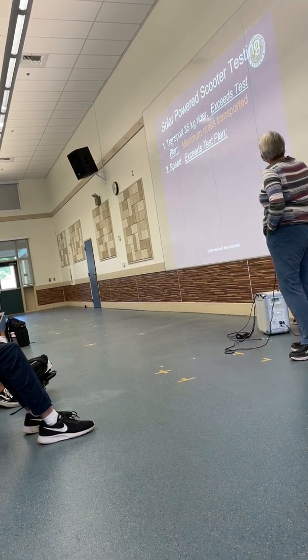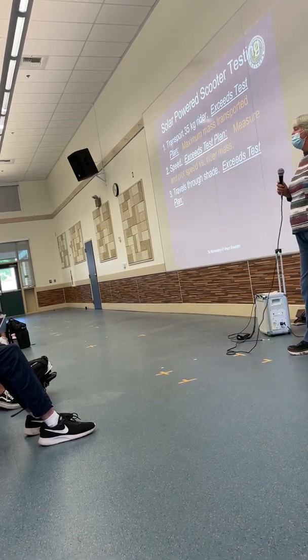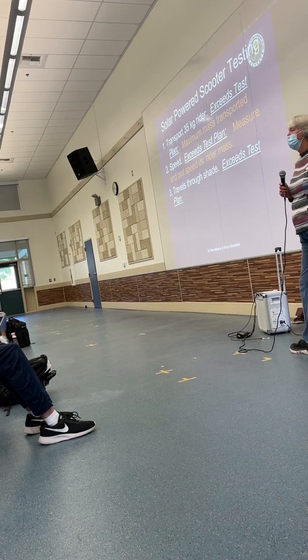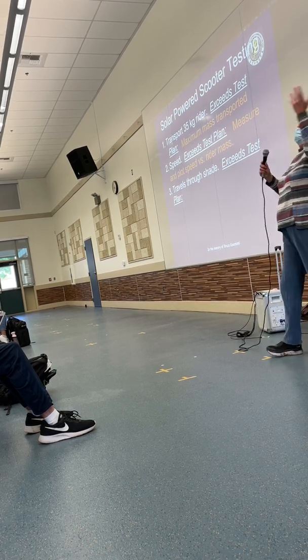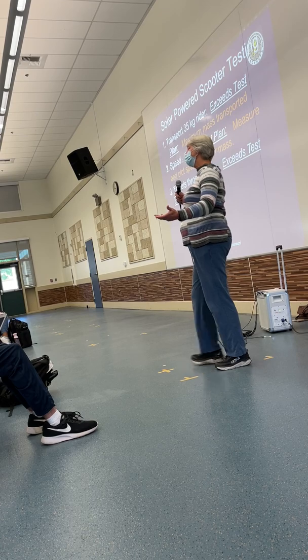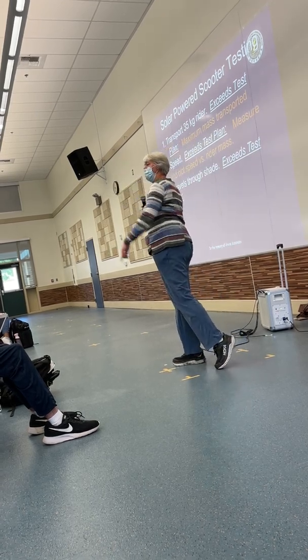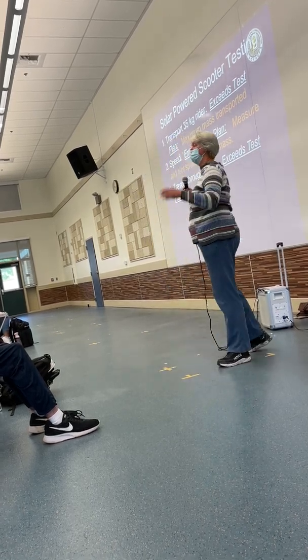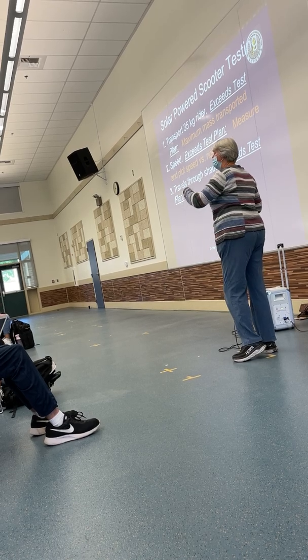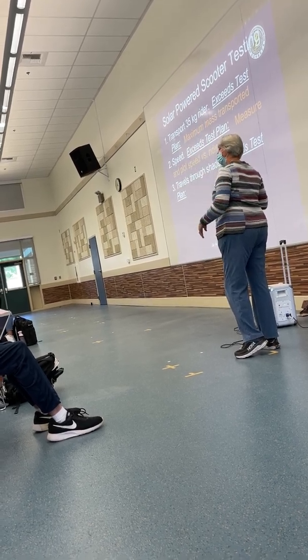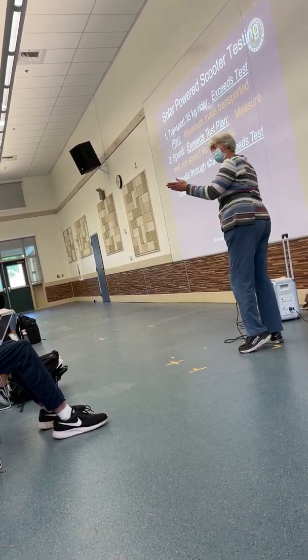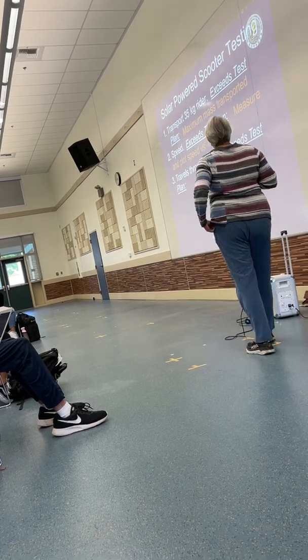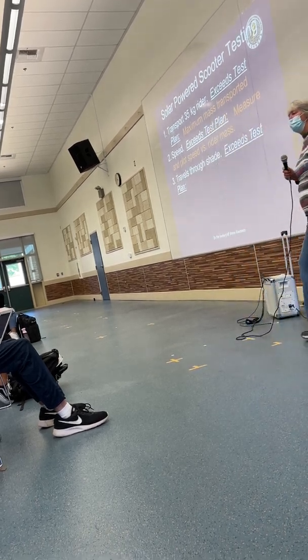Next one. Speed. How do we exceed the test plan? Come on. Run it through a range of speeds. Up and down. You know, 12 kilometers per hour, 10, 15, 20. Where does it stop? What's the fastest this thing can go? Shade. How do we exceed the test plan in shade?